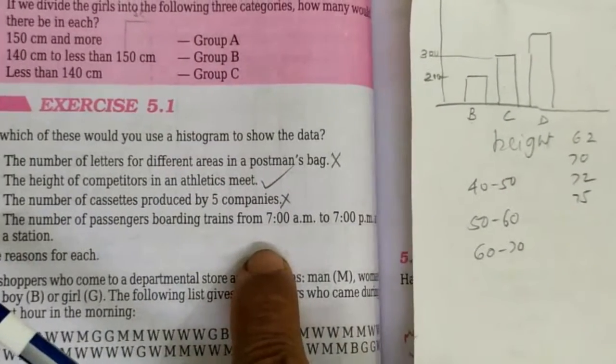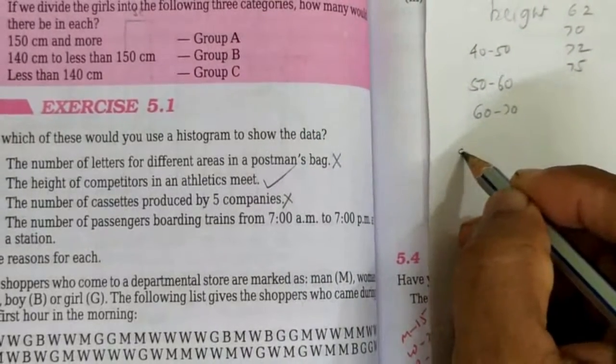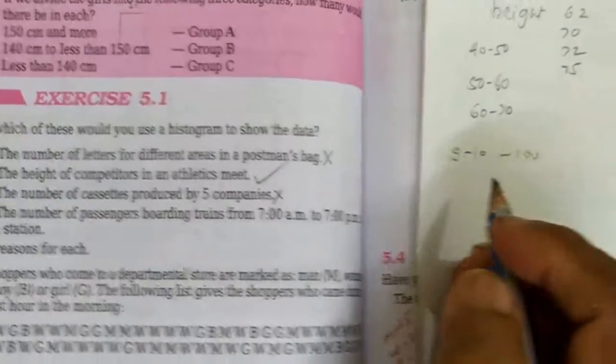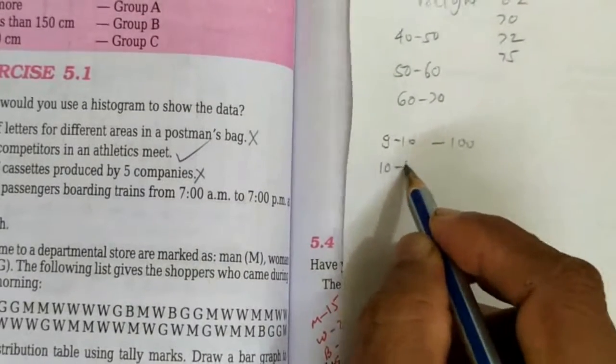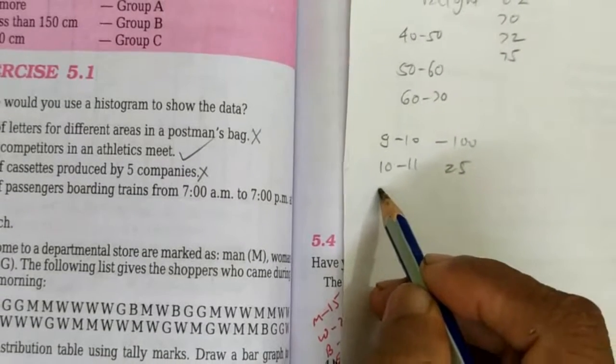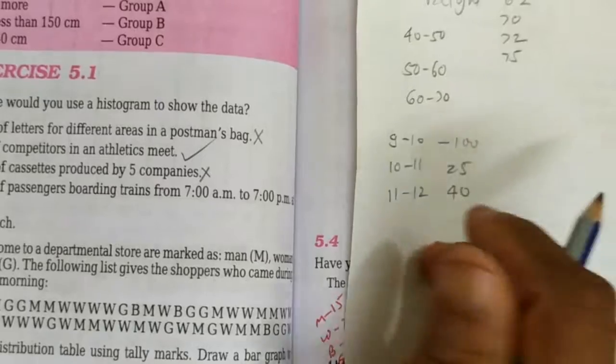The number of passengers boarding a train. It can be, say, from 9 to 10, 100 passengers. From 10 to 11, 25 passengers are getting in the train. From 11 to 12, 40 passengers getting in the train.